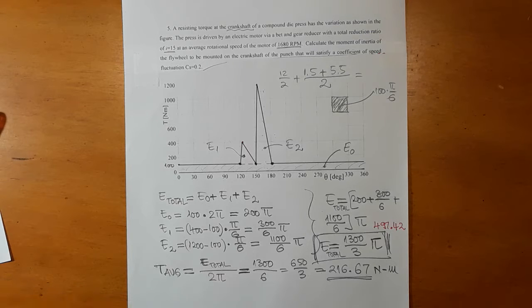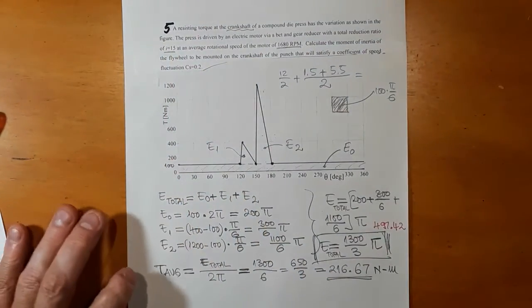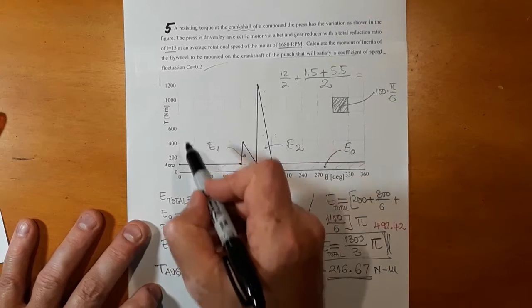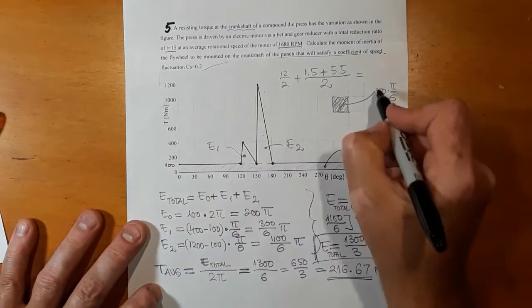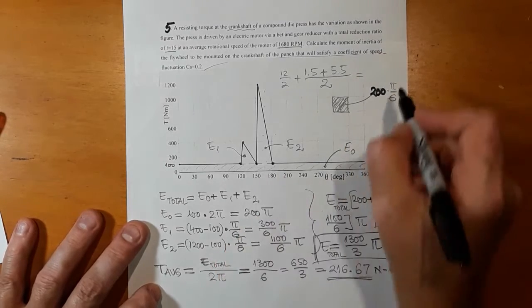It's problem 5 at the back of chapter 7. So what's the area of one of these squares? It's going to be 200, so 400 minus 200, or 200 minus 0, 200. And then 30 degrees is pi over 6.